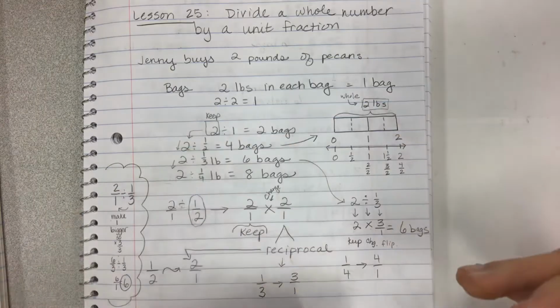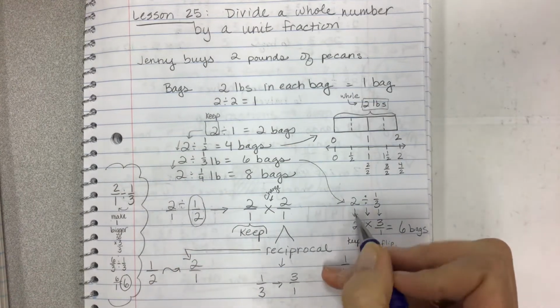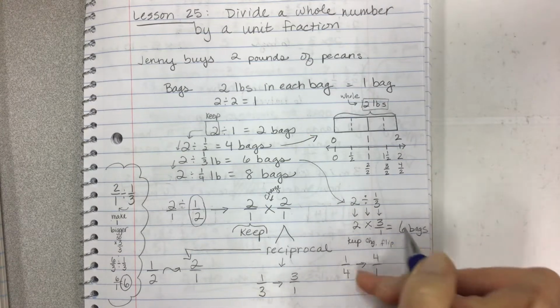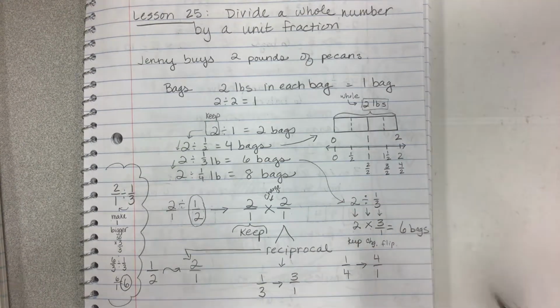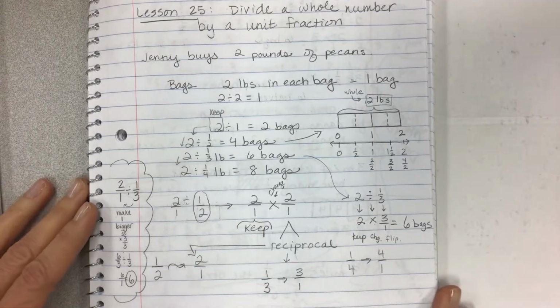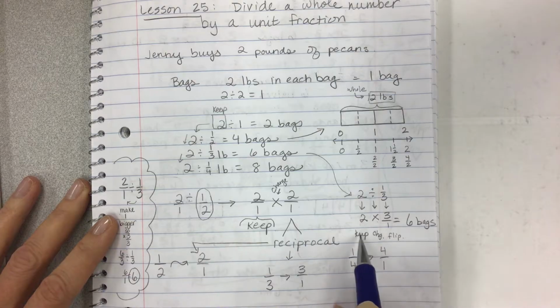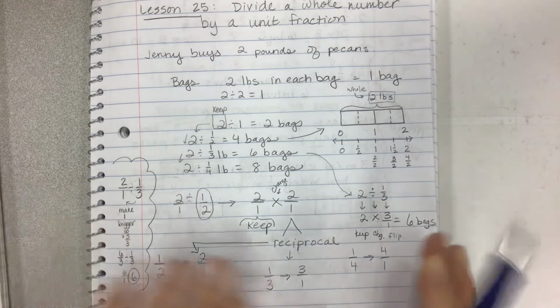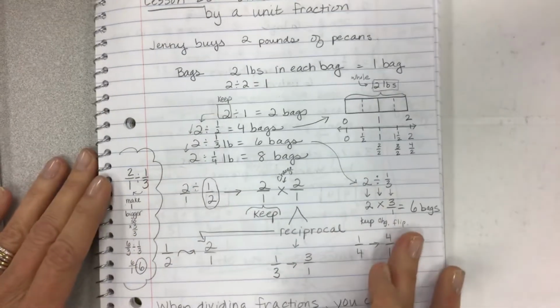Now, the old way, and there was never an explanation for me, it was just, oh, you keep this, you change the sign, you flip the second fraction, and you multiply. Okay, well, why? Why would anybody be able to do that with a division problem? That's where the confusion would come in for me. Now, I'm pretty good at following orders, so I would just do it, and you will get the right answer. Keep the first number, leave it alone, change the sign, flip the second fraction, multiply. Why does that work? Let me show you why.